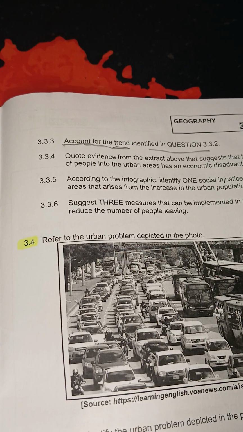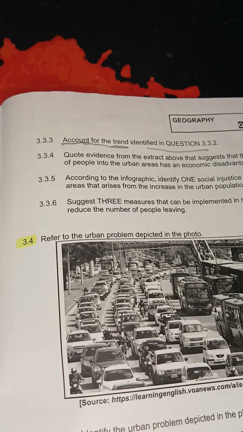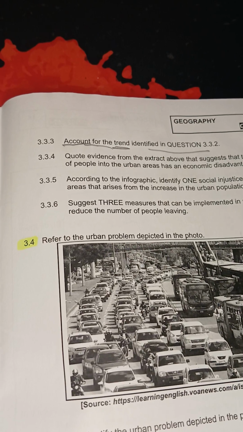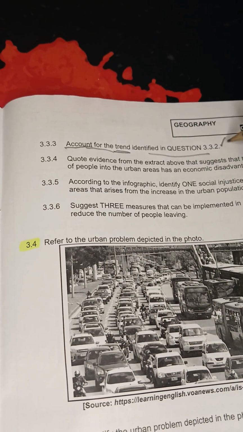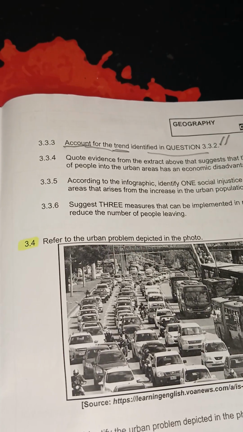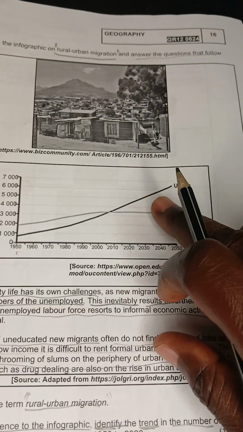So it means people end up migrating to the urban areas. You can talk about poor education, poverty, poor medical facilities, poor housing, among other reasons. That is within the rural areas. So this is what has resulted in the trend of us having more people within the urban area. This is the reason behind the changes identified on this graph, where there is an increase in the number of people staying in the urban areas.